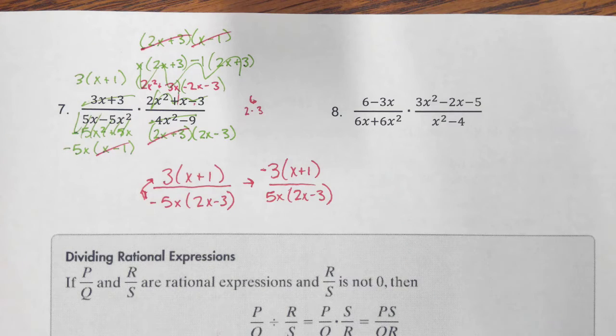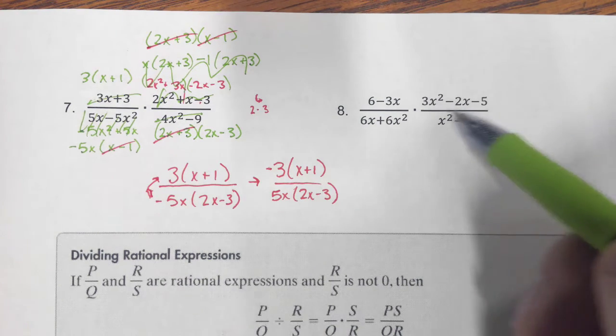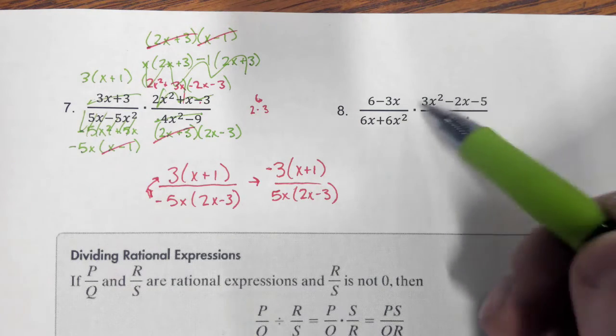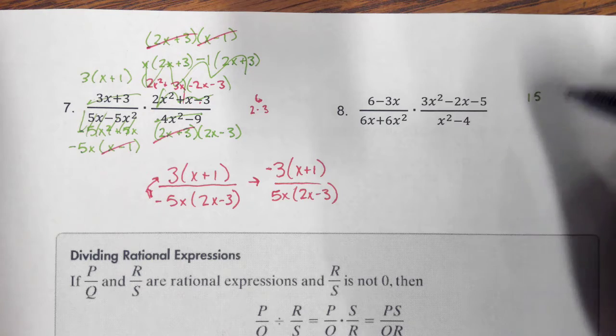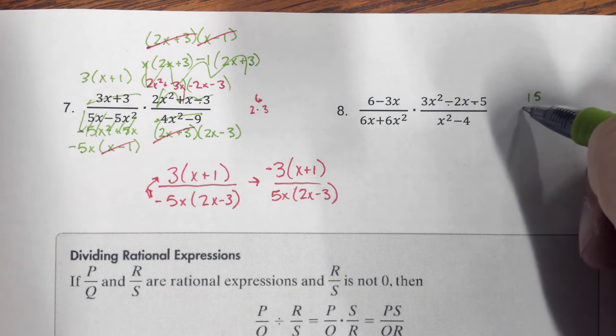All right, I got the lights back on, and we're on to number 8. So it's much like number 7. I'm going to start with the toughest one just to get it out of the way. Magic number again, because there's no GCF. 3 times 5 is 15. I'm looking at the factors of 15 that subtract to make 2. That's, of course, 3 times 5.